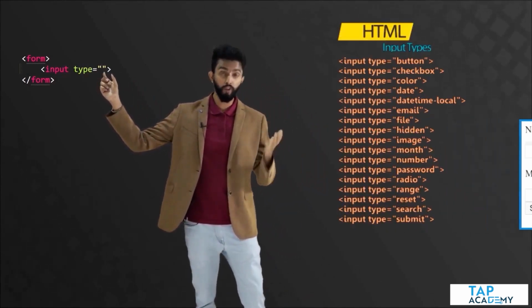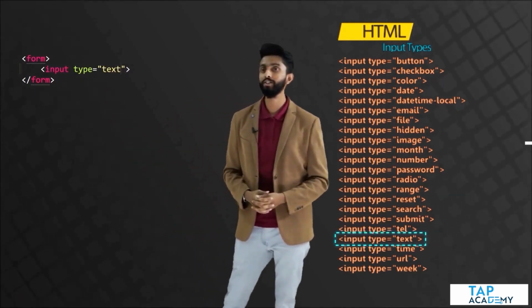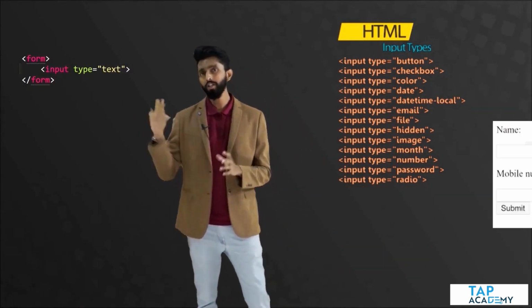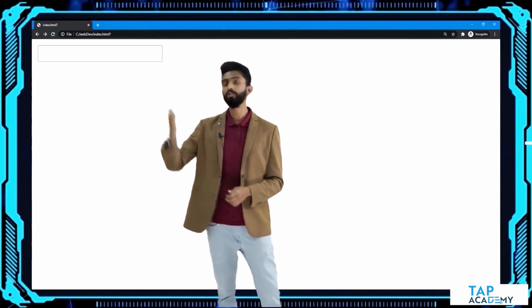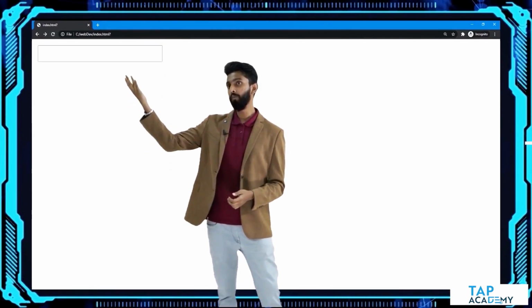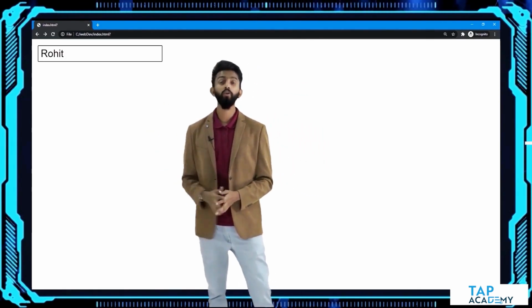I told you there are different types, but the type I need is text. So I'll just tell text like this. Any confusion? Now let me just execute this much and show you what things may look like. If I just go back and refresh the page, you can see one box came, where you can type the name out. Text you can type. If I just type Rohit like this, definitely you can type it out.